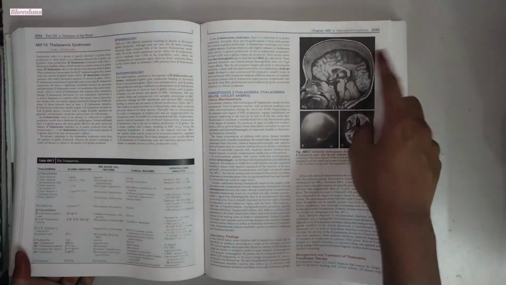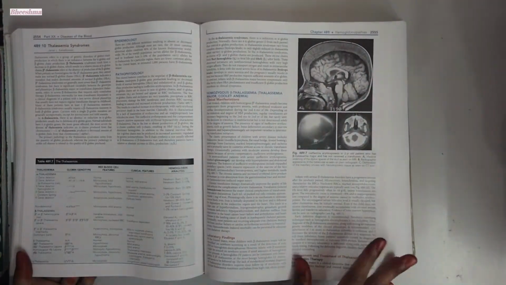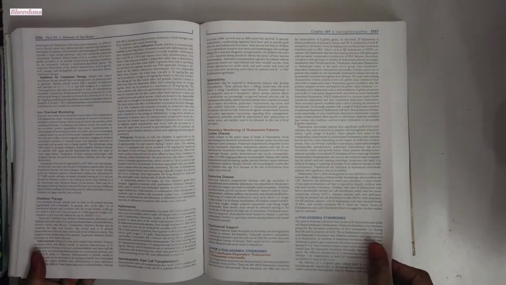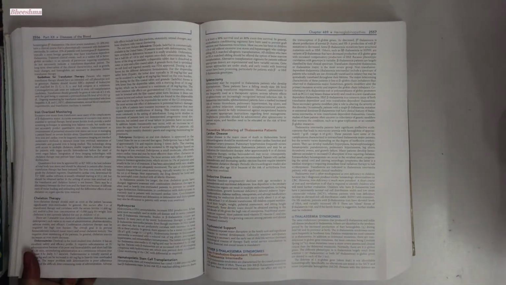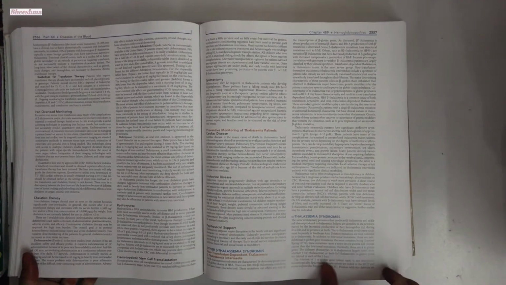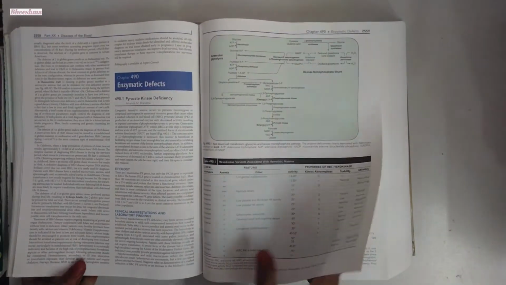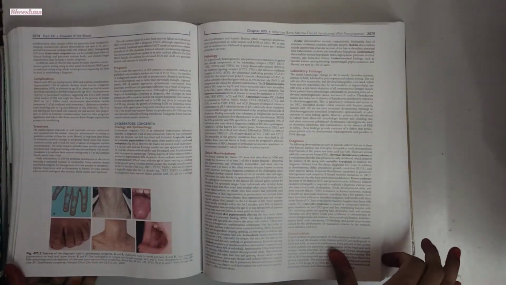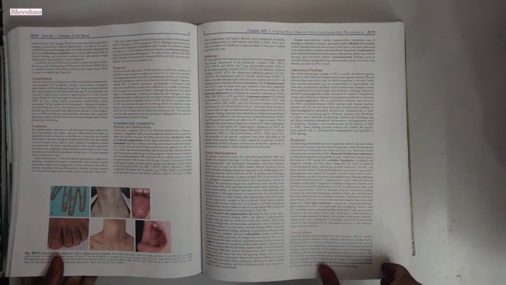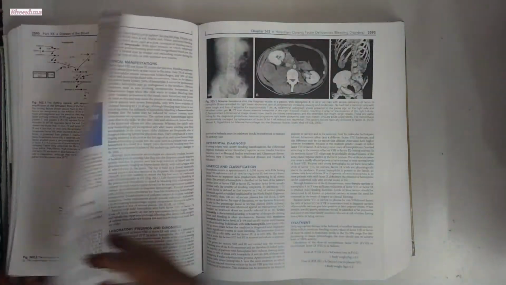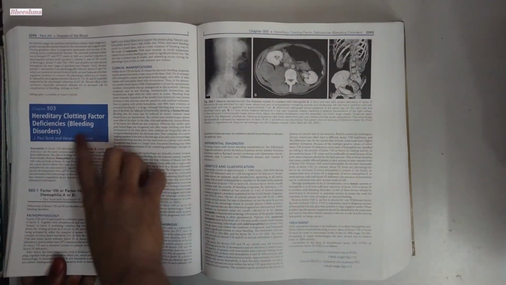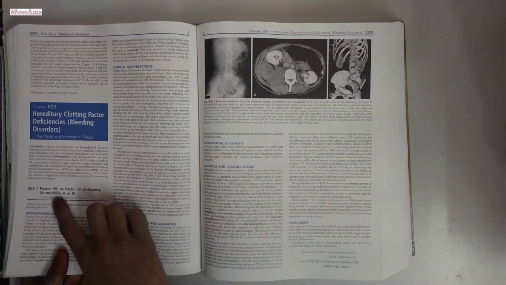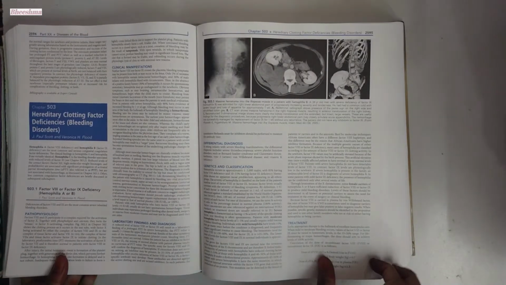Then here the diseases of blood, that is thalassemia syndrome. Then about the major symptoms, causes, etiology, etc. And the enzymatic defects like pyruvate kinase deficiency, then dyskeratosis congenita, then about hereditary clotting factor deficiency, factor 8, factor 9, that is hemophilia A and B.